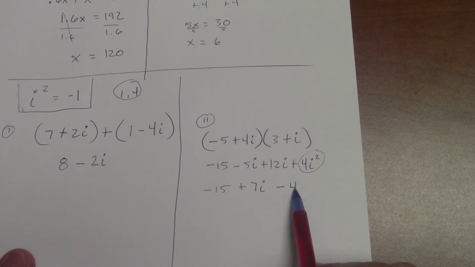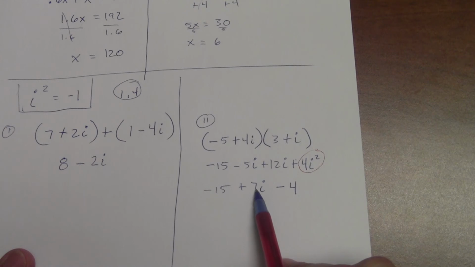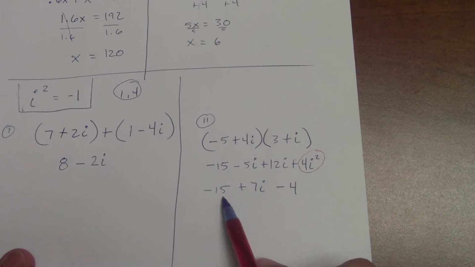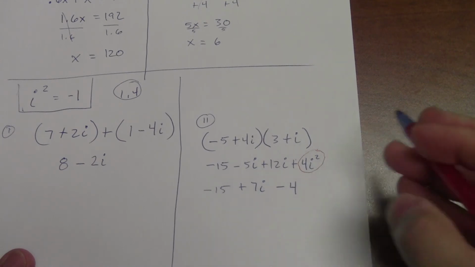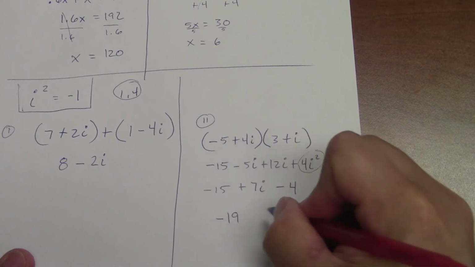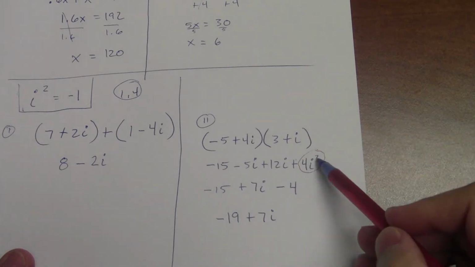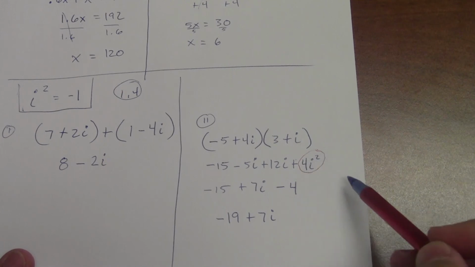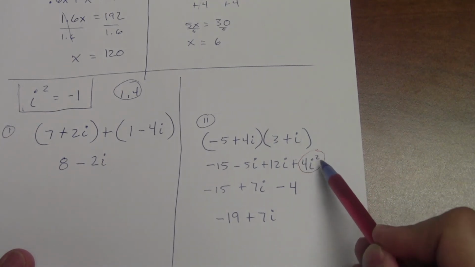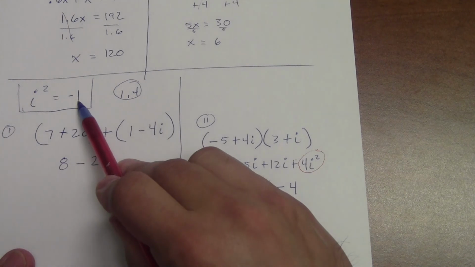Once I break that out, then I can just combine it to this number over here. There's no i's, so it doesn't go with this guy. So I just take this and combine it with this. So a negative 4 and a negative 15 gives me negative 19 plus 7i. I don't think there's anything like this on the quiz, but just so you know, if you do get an i squared, make sure you convert it to a negative.